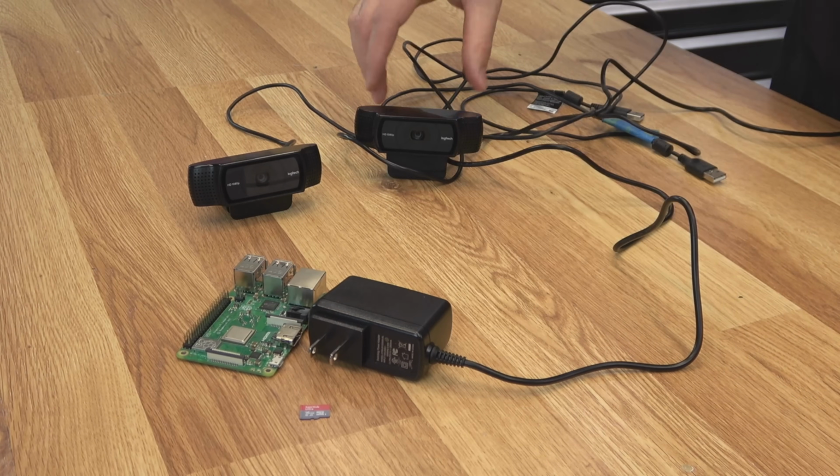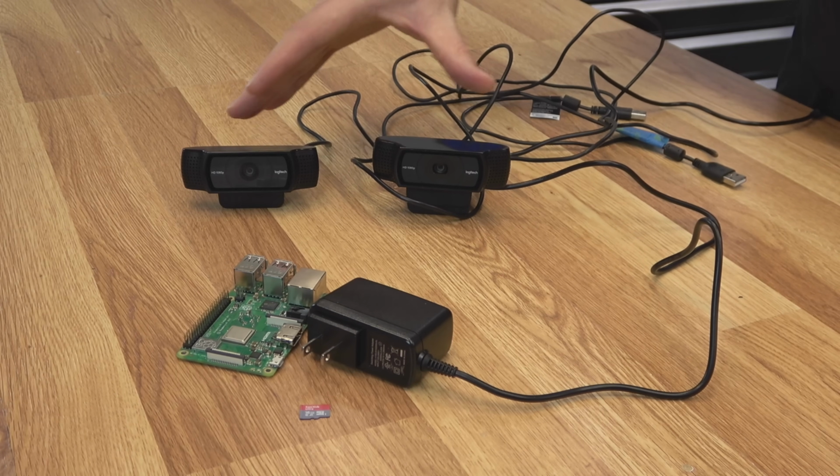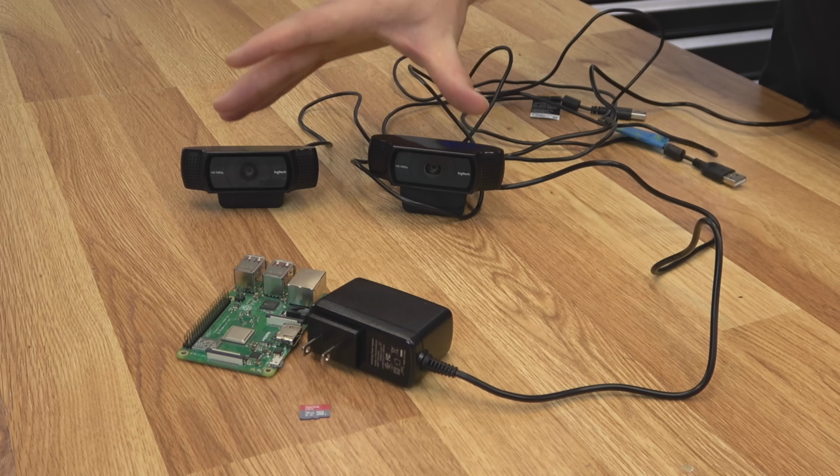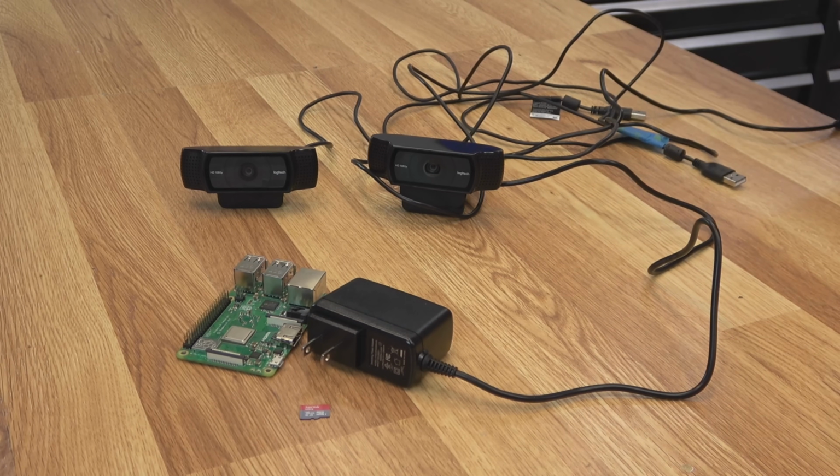And then for cameras, I'm just going to use 2. I have the C920 Logitechs just sitting around doing nothing. These are the cams we're going to install, so I can show you how to do multiple cams on the new stack. So let's get to the computer.